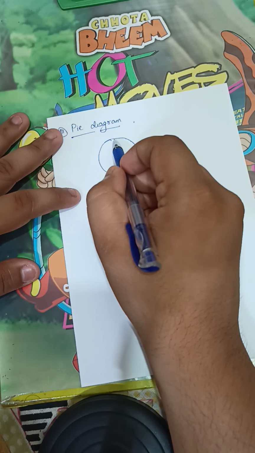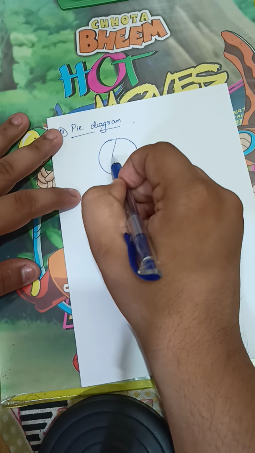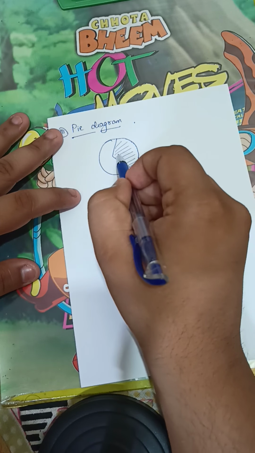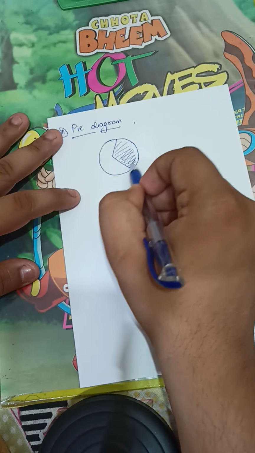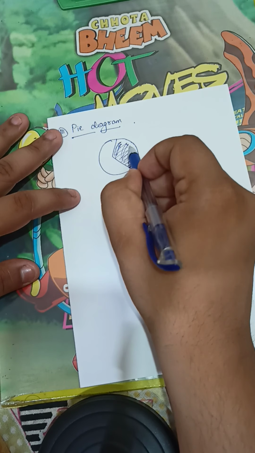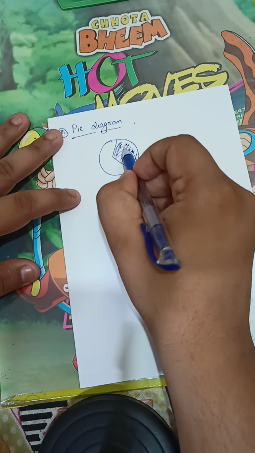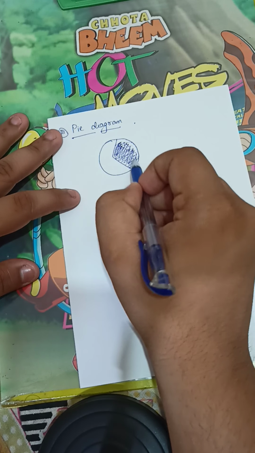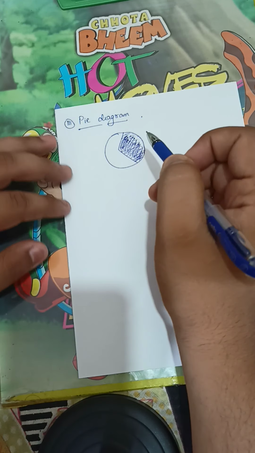It can be represented as male and female itself here. In most cases it will be female or male, like this representation. It is a circle type representation. There are many methods, and one form is our pie diagram.